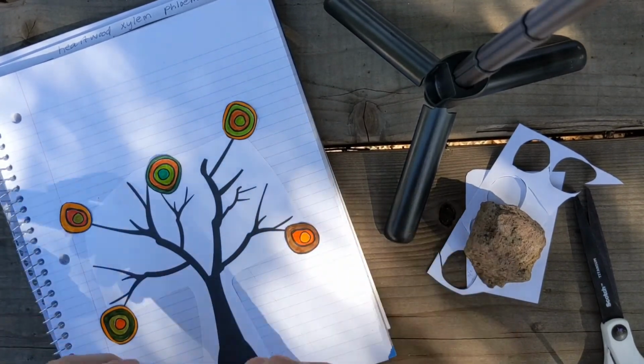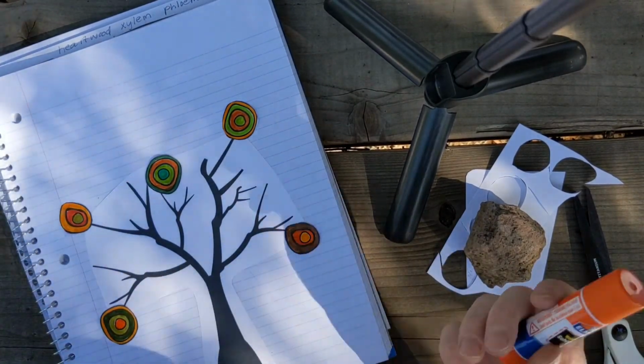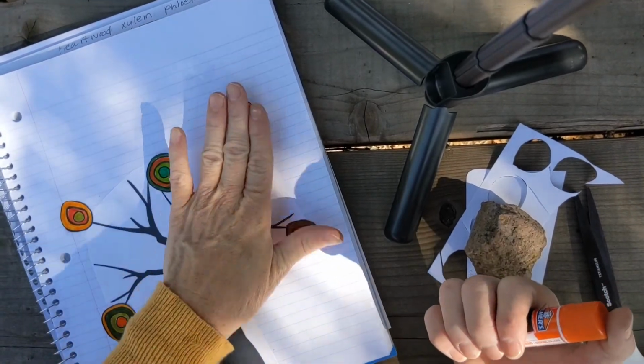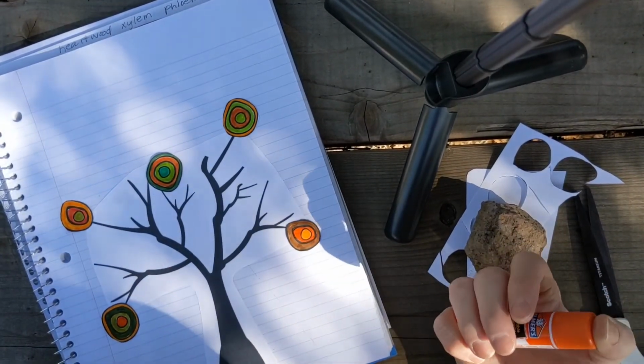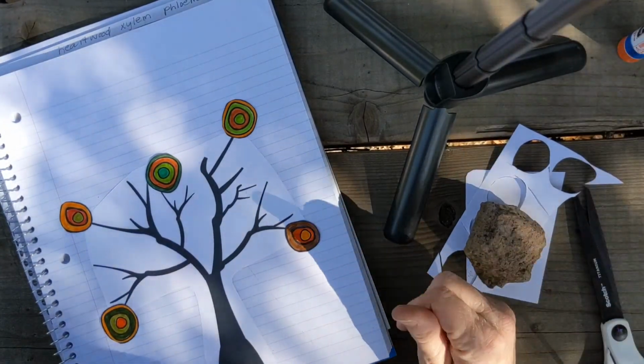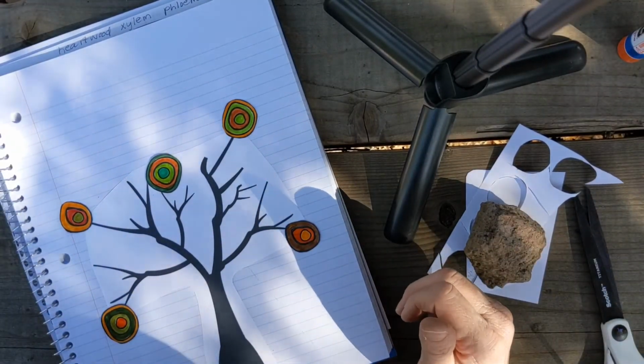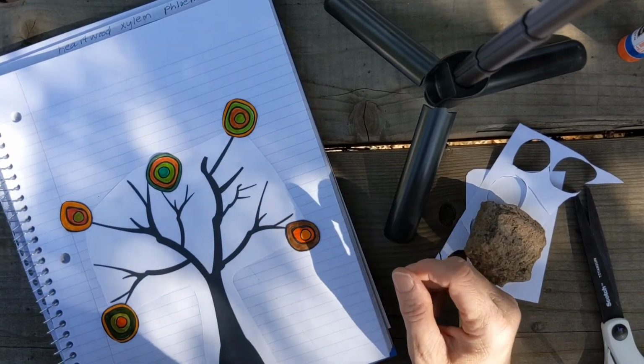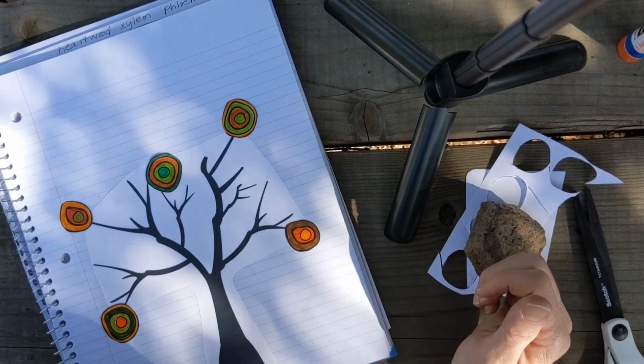And you can use as many or as few circles as you want. I could just be done right there, but I do want to add some more. So I'm going to add more, but I'm not sure if it's 20 or 15 circles. You can use all of them or you can use half of them. It's totally up to you.